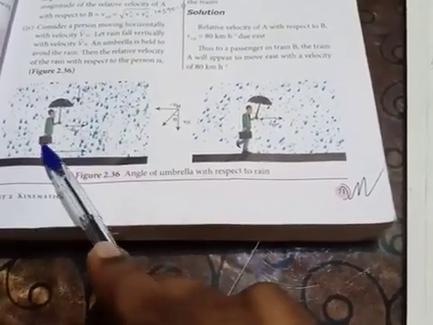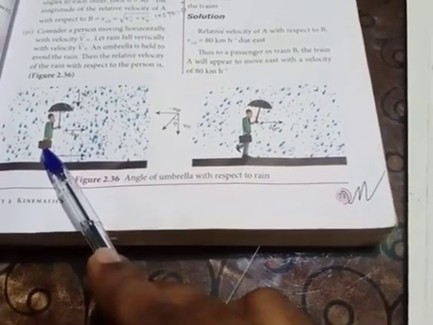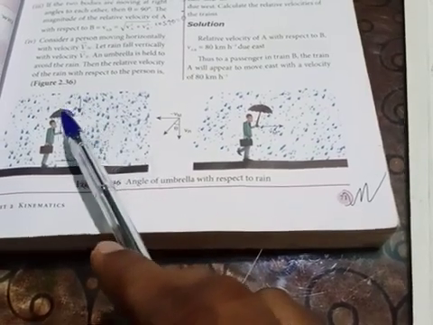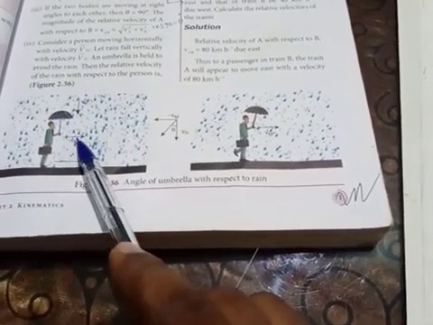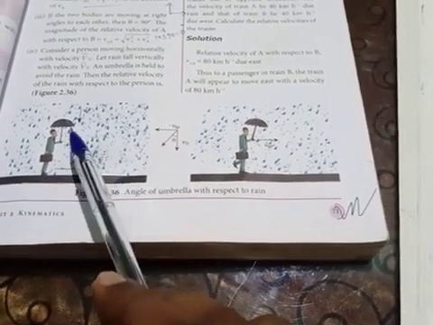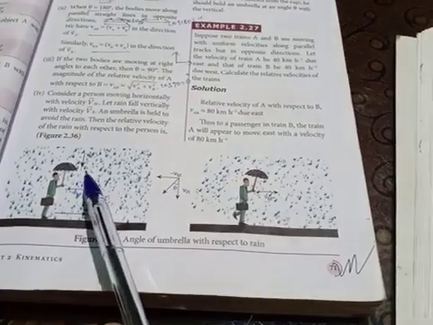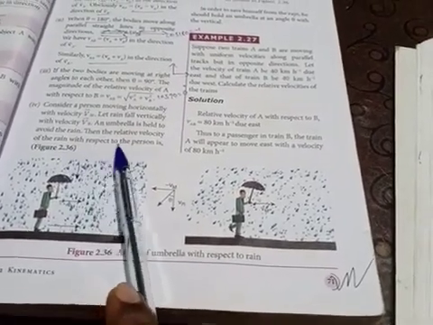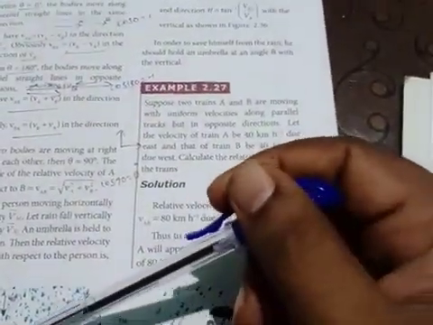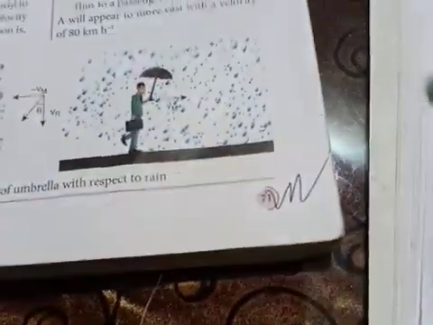We will get wet, because the rain falls vertically with velocity, but the umbrella is what we use to avoid the rain. But what is happening? The relative velocity of the rain with respect to the person is found to be VR minus VR. So the person will get wet. So we have to hold the umbrella in this position. This is just an example only, and go through this.